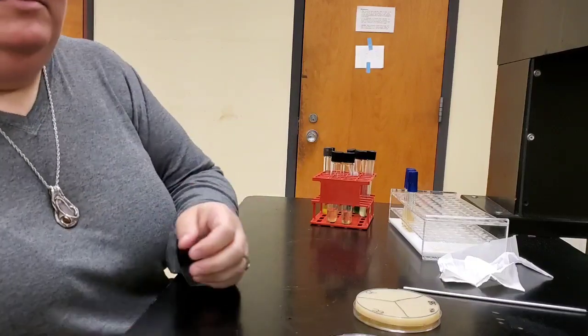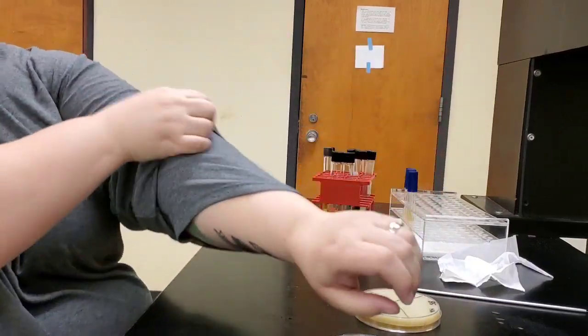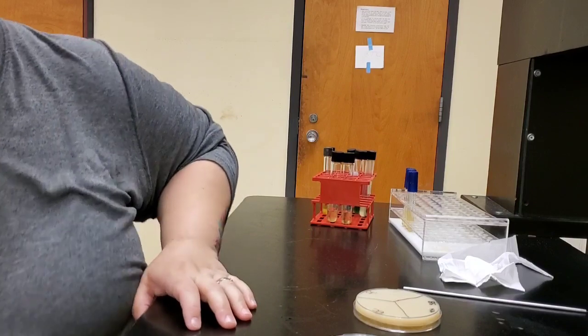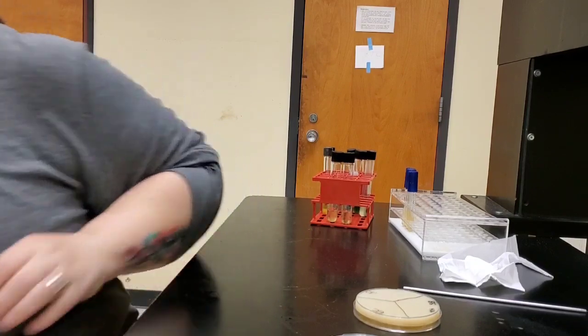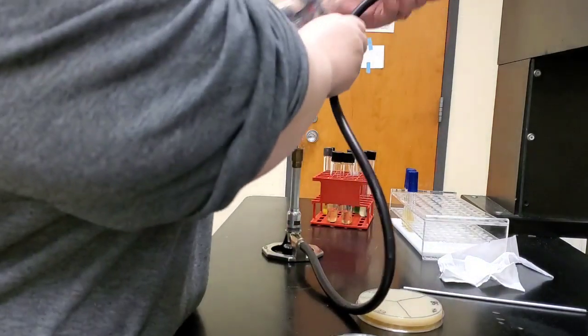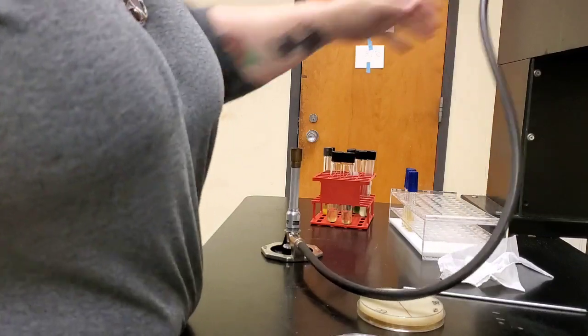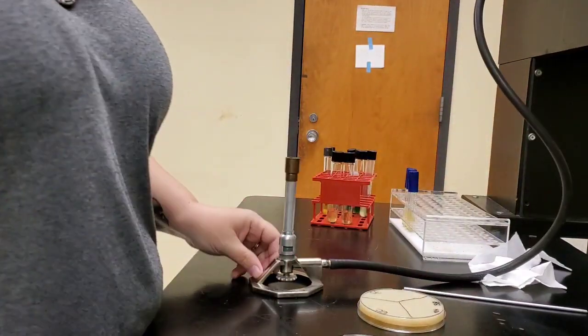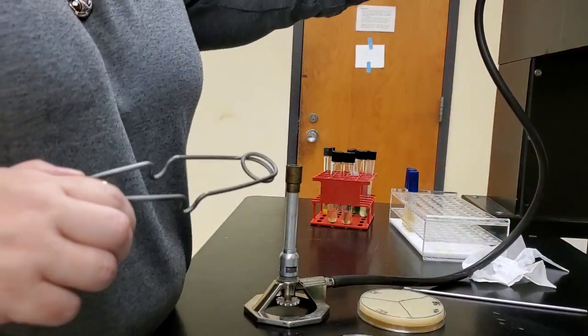So we're going to set up our Bunsen burner and inoculate these plates, and then we will put them in 37 degrees Celsius for incubation for 48 hours.